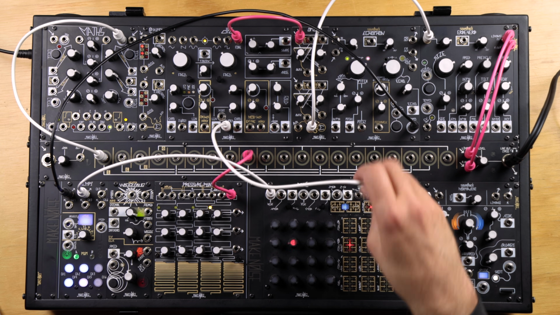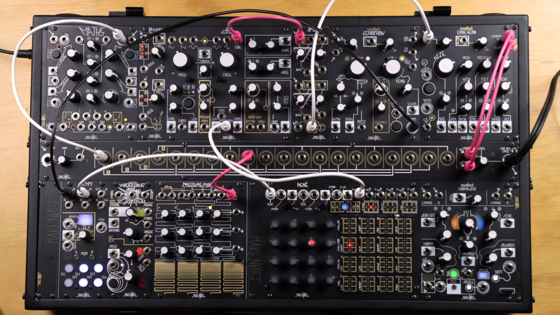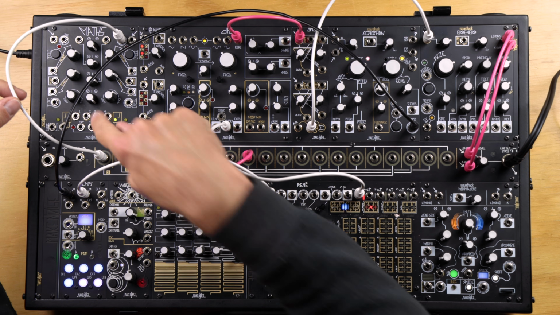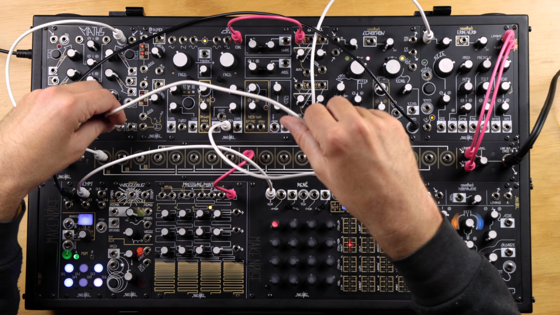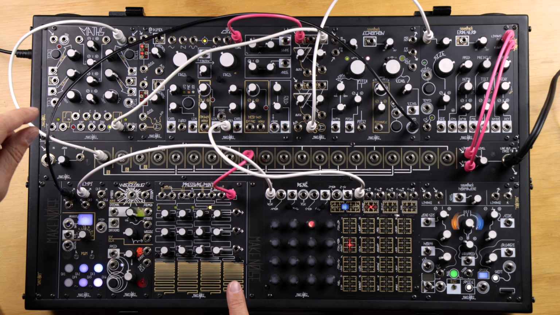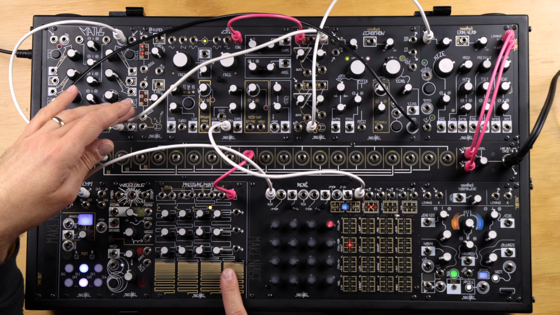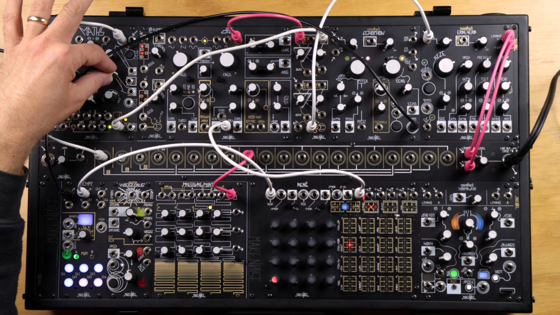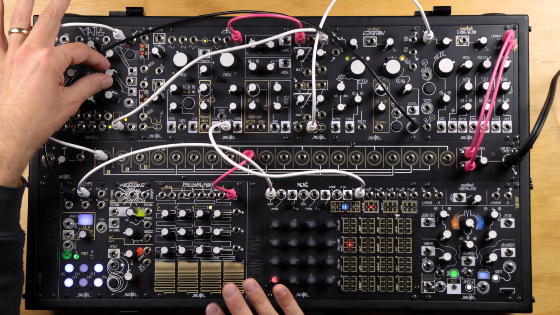It is sequencing the DPO, and we are manually triggering a Maths function using the Pressure Points touch gate, so that each time we press the plate, we get a short burst of arpeggios. We can determine how long they'll go on using the fall parameter.